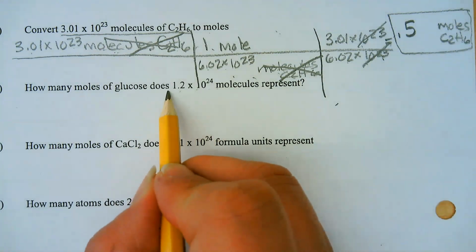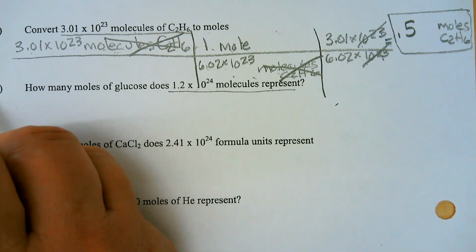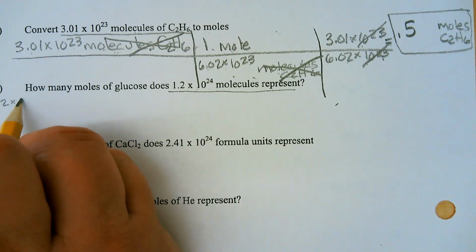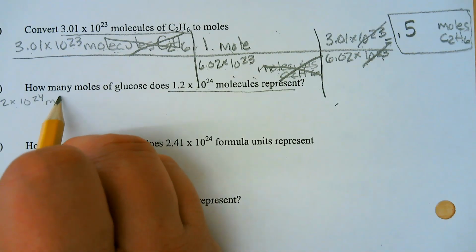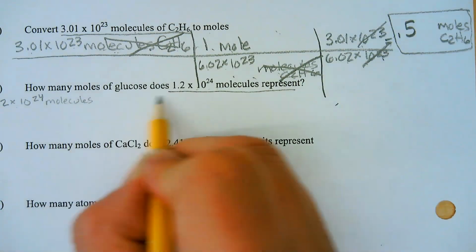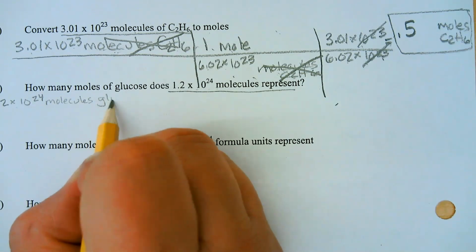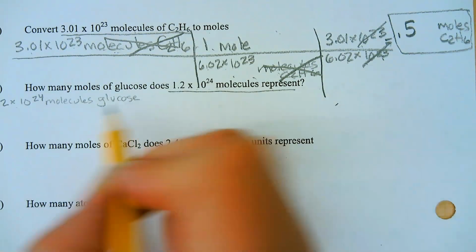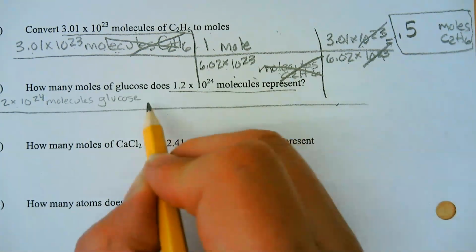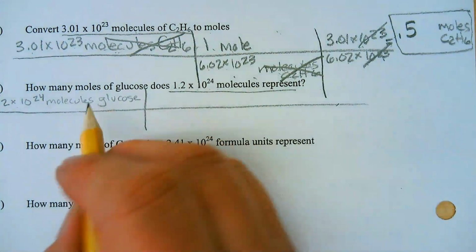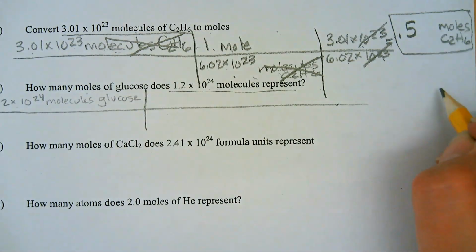So what do we have? 1.2 times 10 to the 24th molecules of glucose. I know it's a pain to write all that. Just do it. And what do we want? We want moles of glucose. So in the end, we're going to have moles. I'm going to write it way over here. Moles of glucose.